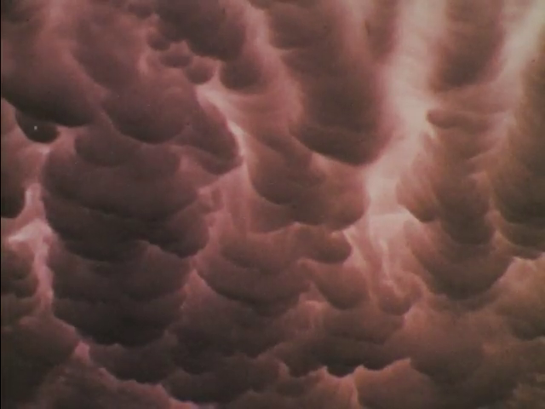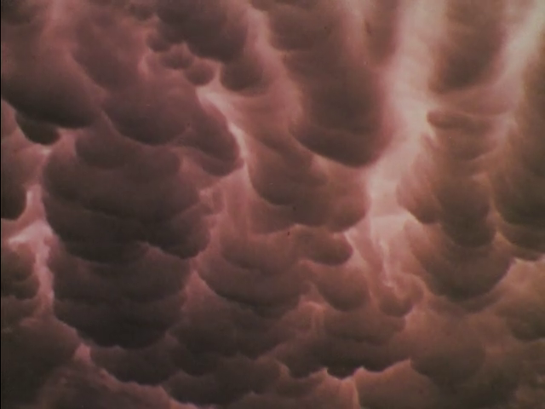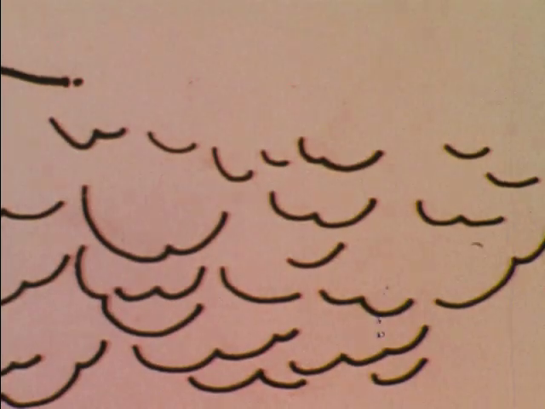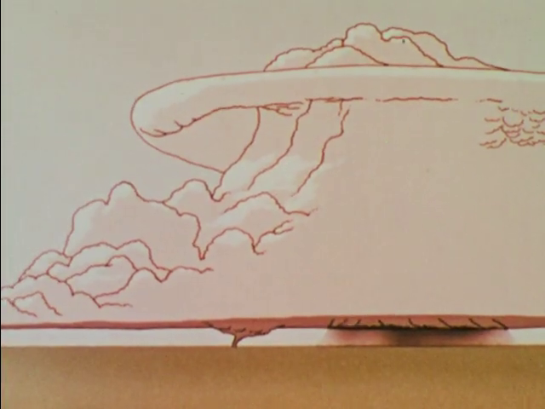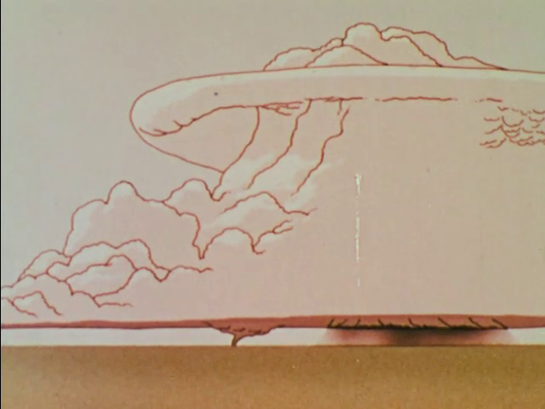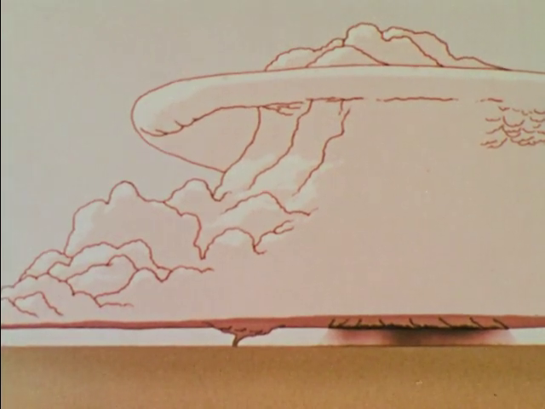These are mammatus clouds. Mammatus are high-level clouds that can be seen on the underside of the anvil. They are not dangerous. Remember the structure of a storm. When a thunderstorm approaches, the first cloud feature that might catch your attention is the shelf cloud.